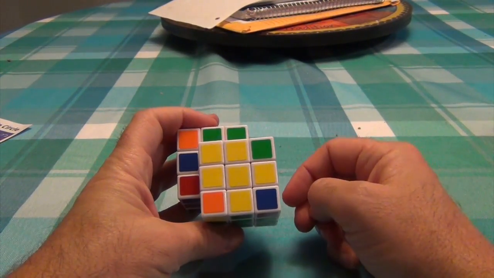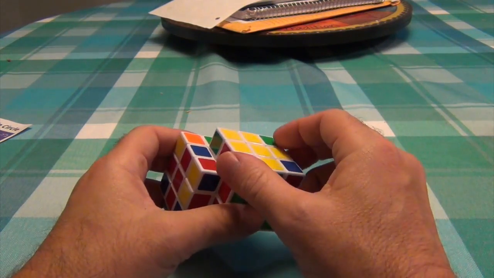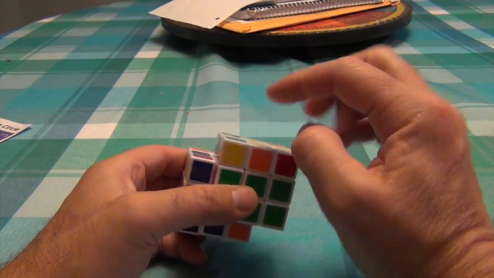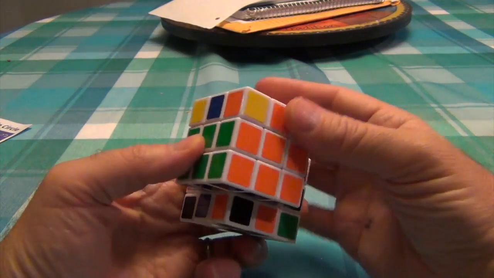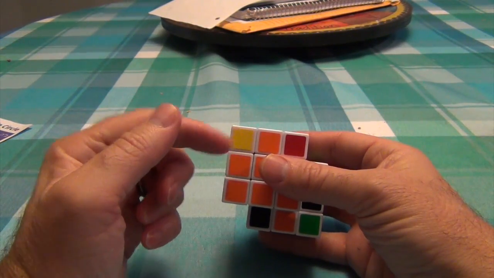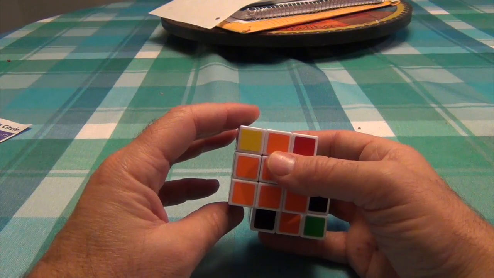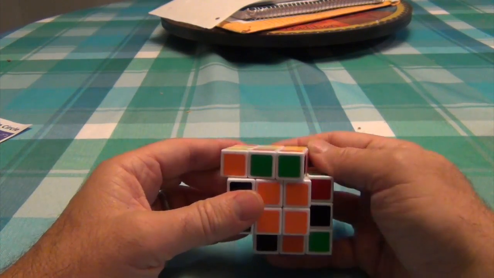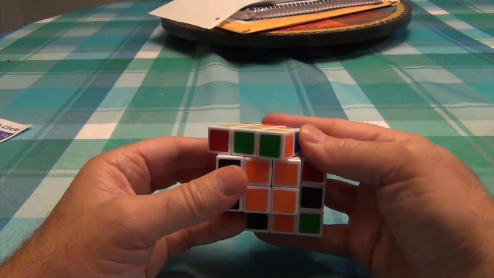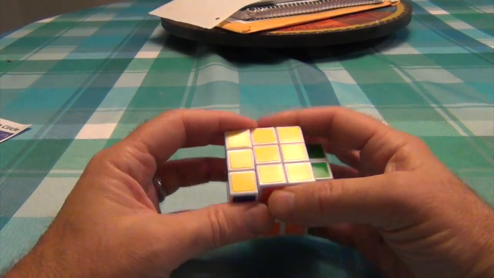When you get this configuration, you're almost there. When one is up over here, you find the one that's coming out at you. It's over here. This is on the left side, so just put it to the left now and do the anti-Sune. That's going to be L', U', L, U', L', U2, L, and it'll pop them all back up.